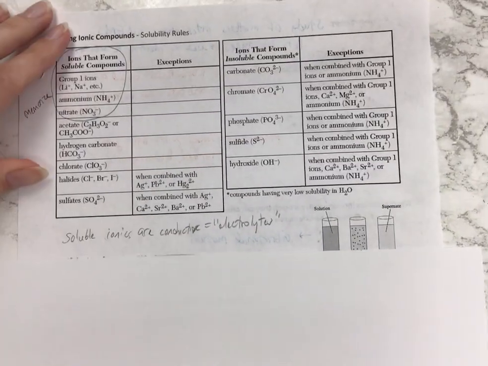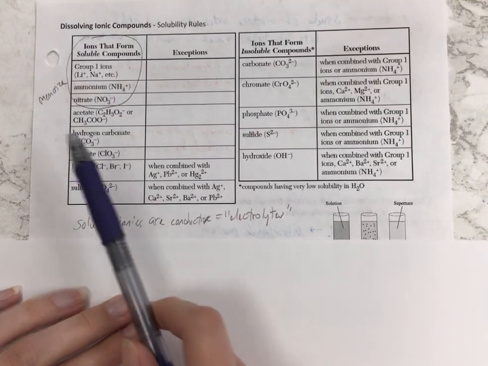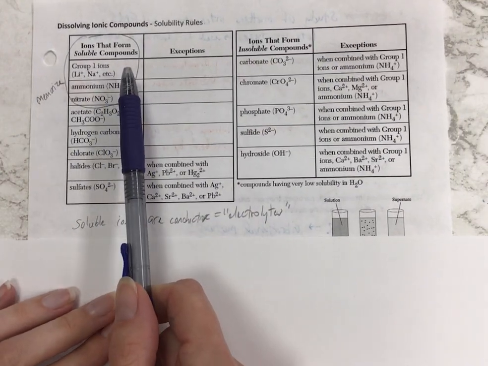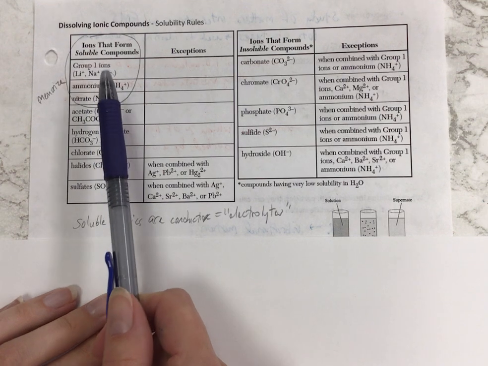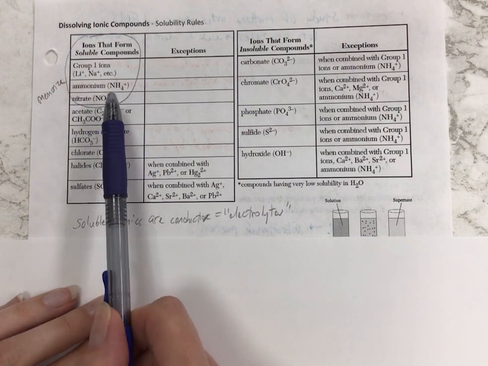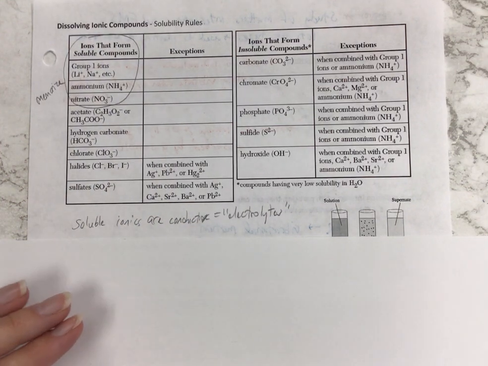Moving on to page 25. So here are our general rules. You've seen the solubility rules before. This one is kind of our cheat sheet. Mostly to memorize is just these few. You don't need to memorize all of them. But know that all of my alkali metals, lithium, sodium, potassium, rubidium, etc., are always soluble. Ammonium and nitrate are always soluble. Those are going to come up frequently, so you'll want to memorize those particular rules.